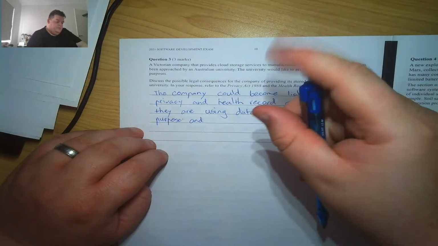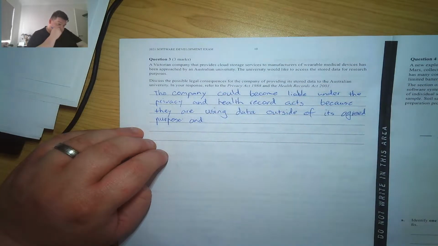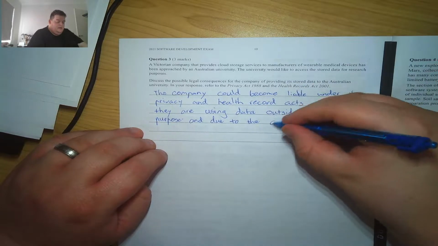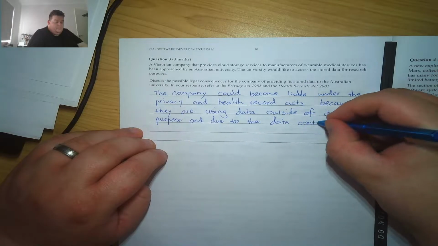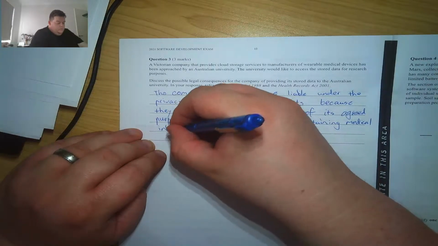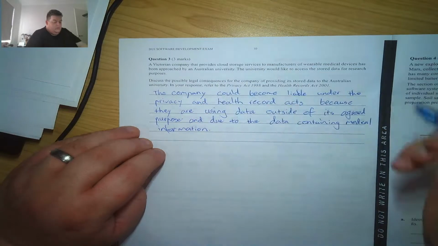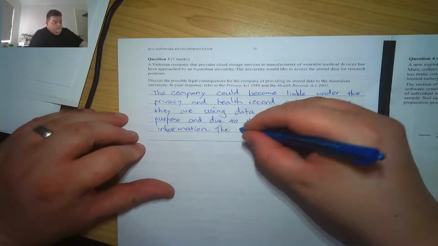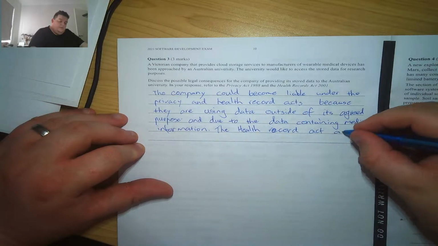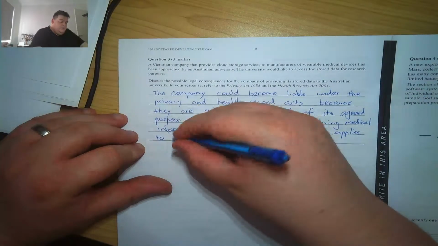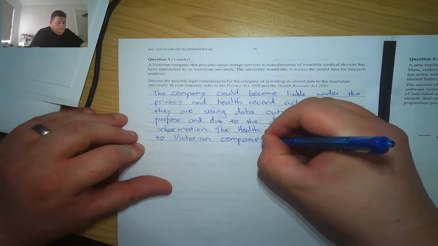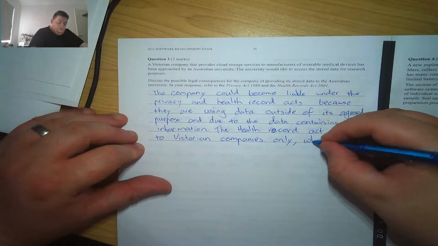Outside of its agreed purpose, and due to the data being medical, the data containing medical information, the Health Records Act applies to Victorian companies only, which they are.